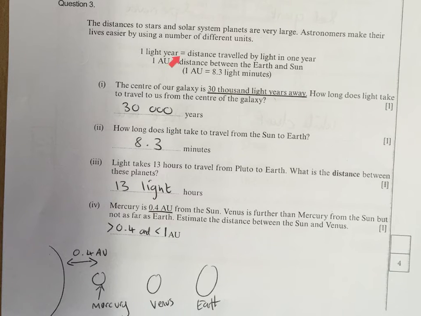All right. 1 light year is the distance traveled by light in 1 year. 1 AU is the distance between the Earth and the Sun. 1 AU equals 8.3 light minutes. So how long does it take from Sun to the Earth? It takes 8.3 minutes. Light takes 13 hours to travel from Pluto to Earth. What is the distance? So it's going to be 13 light hours. Again, it's hard to get your head around, I know.